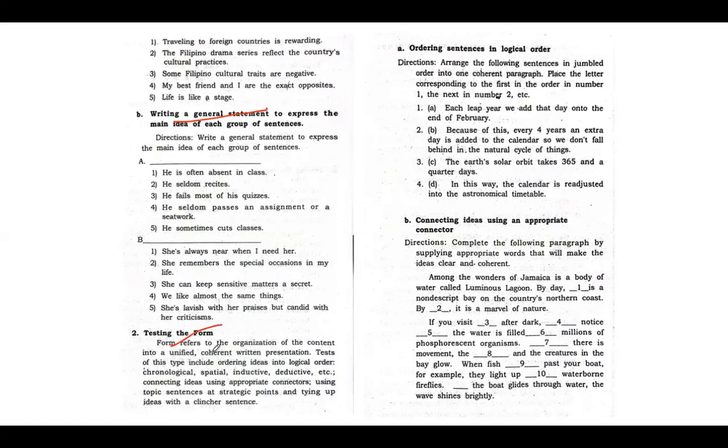Testing the form. Form refers to the organization of the content. The content: logical order, clustering of sentences, how they are arranged, connecting one idea to another, appropriate connectors. By blank is blank. If you visit blank after dark, blank notice. All right, so you are adding an appropriate connector to complete the thought or the paragraph.